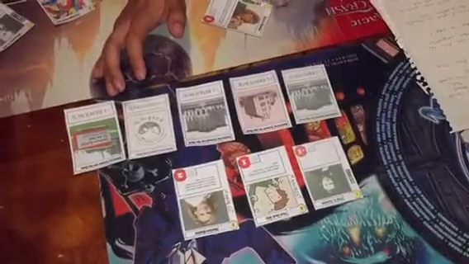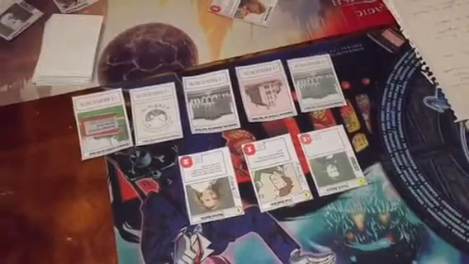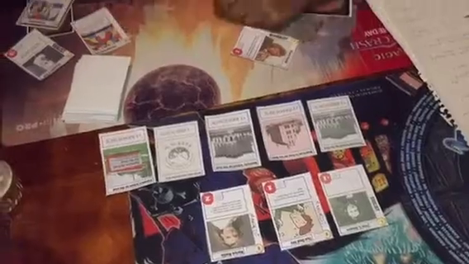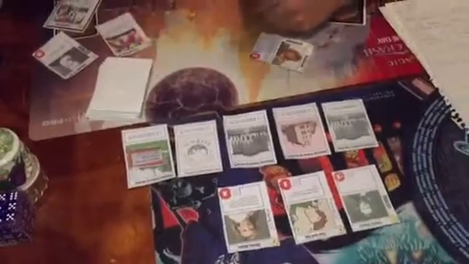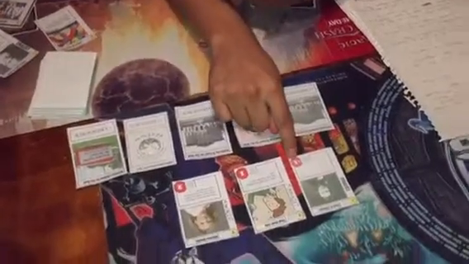Let me just show you. So it is my turn. Tony has forfeited his turn, and now it is the beginning of my turn again. I will draw one card and add it to my hand. Then, before doing anything else, I will count up all the values of impact that I have on the board.